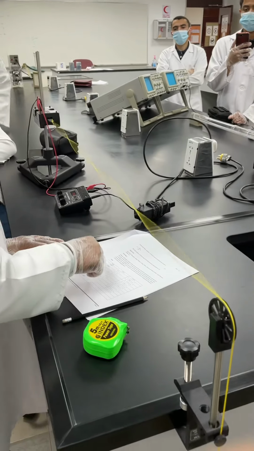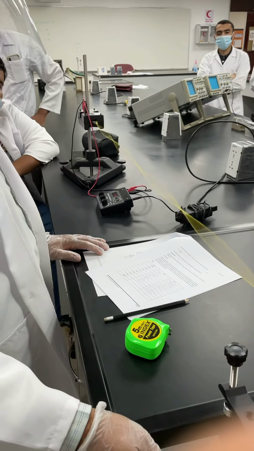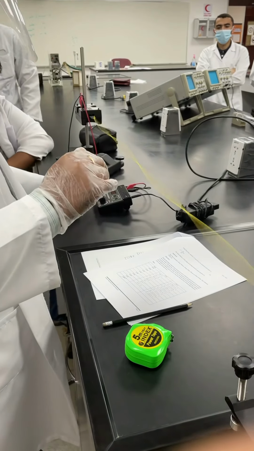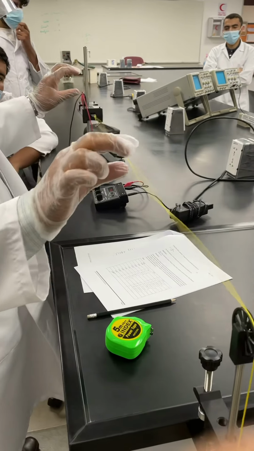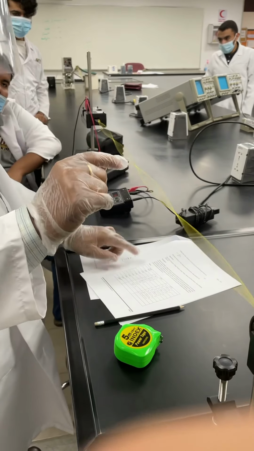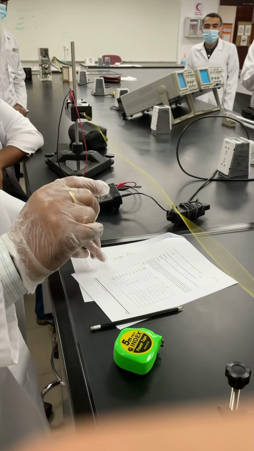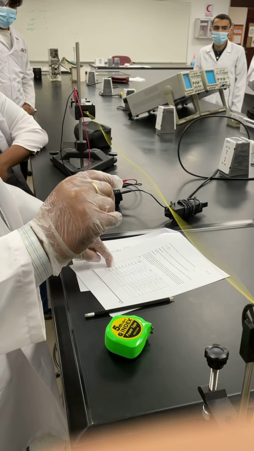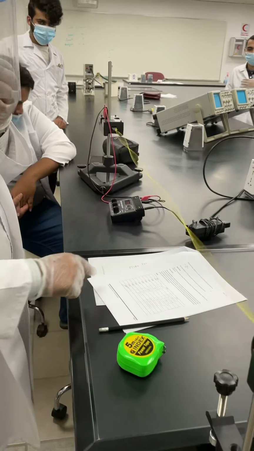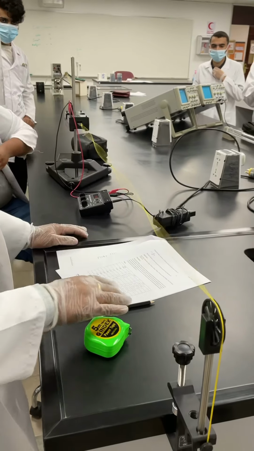Then change the mass according to the value given here. Change the mass, the loop will disappear. Again adjust the frequency so that you are getting 4 well-defined loops. Write the frequency. Continue the experiment until the last mass given in the schedule. Is it clear? It should be 4 loops. N equal to 4.